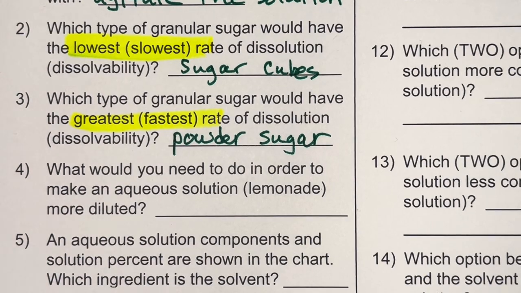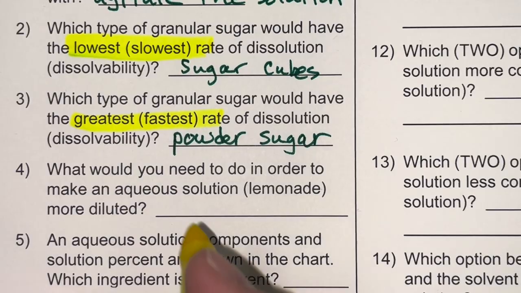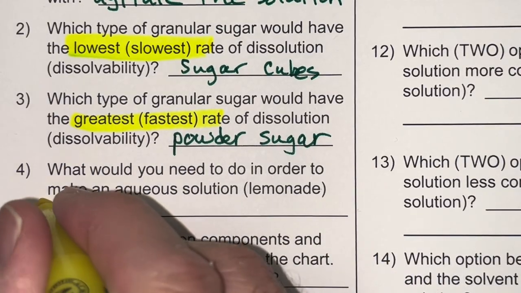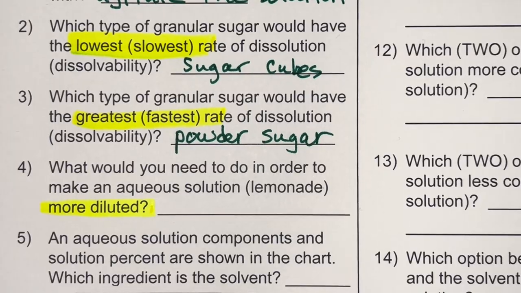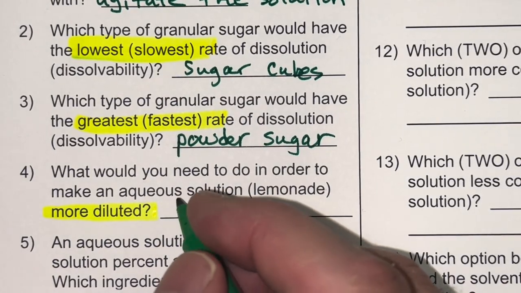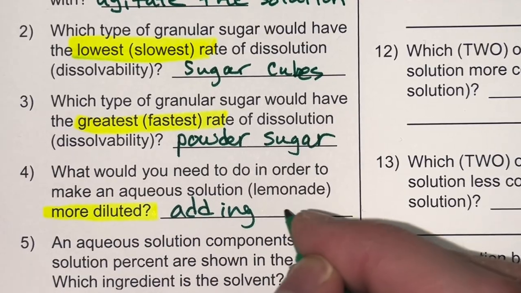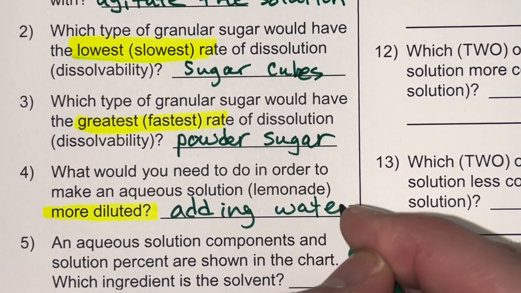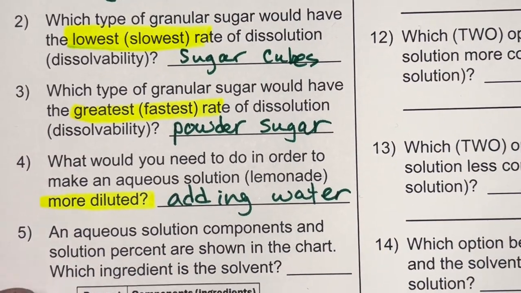So what would you need to do in order to make an aqueous solution more diluted? More diluted means more water. So you would need to add more water. So adding more water would make it more diluted.